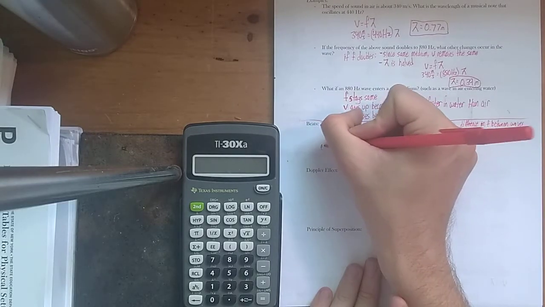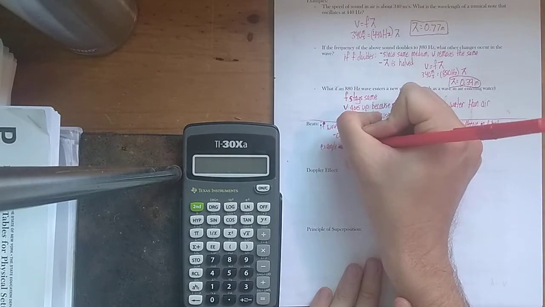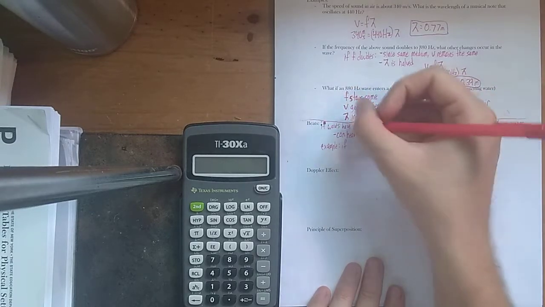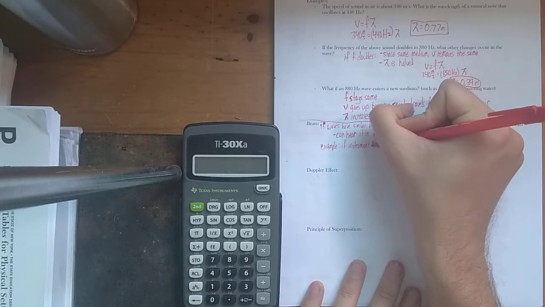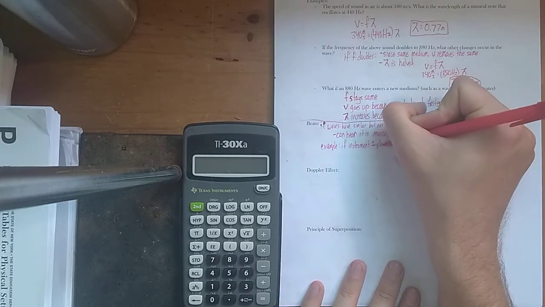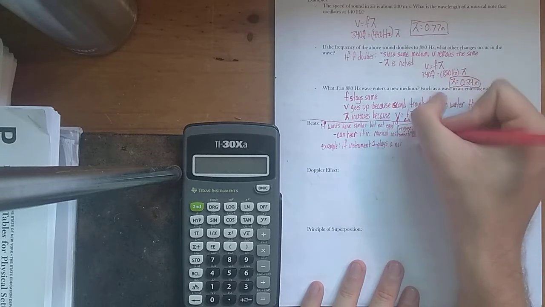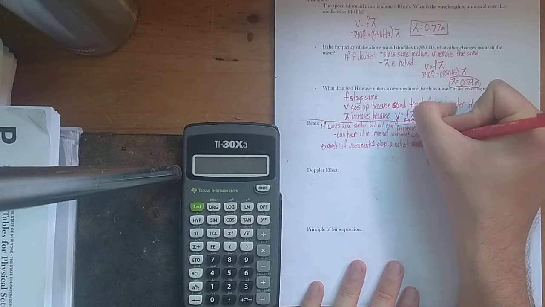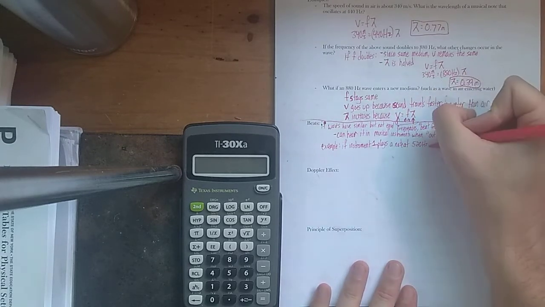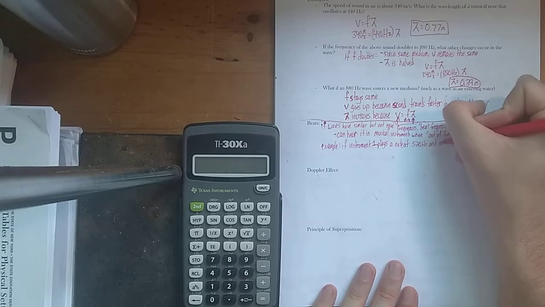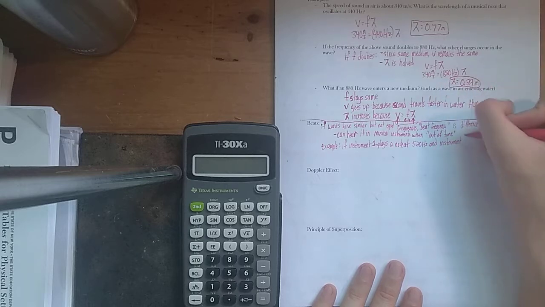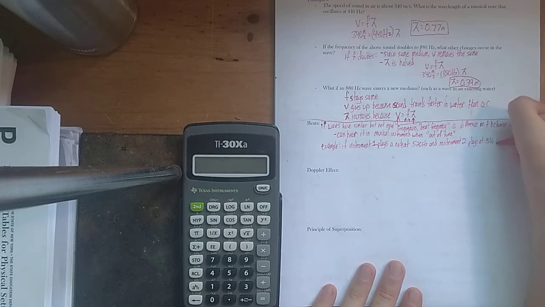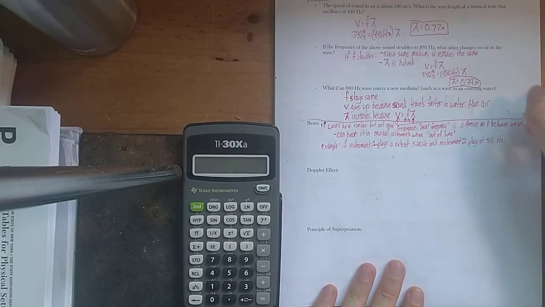So let me give you an example of a problem you might see that has to do with beat frequency. If you have, let's say, instrument number 1 plays a note at 520 hertz, and instrument 2 plays at 516 hertz, what is the beat frequency?